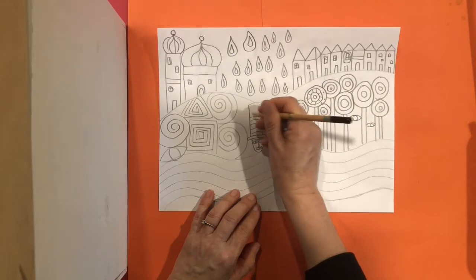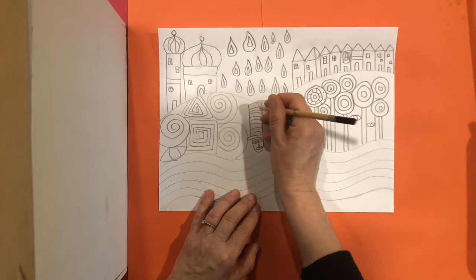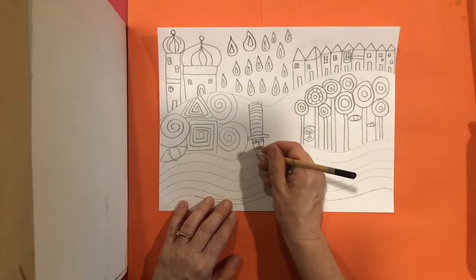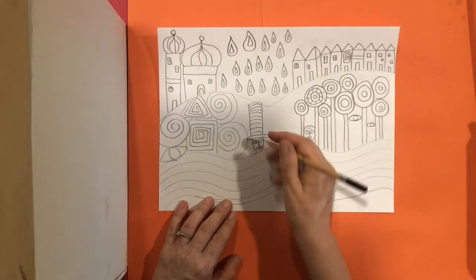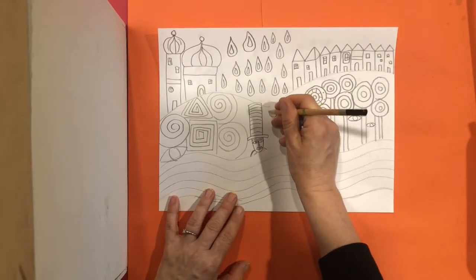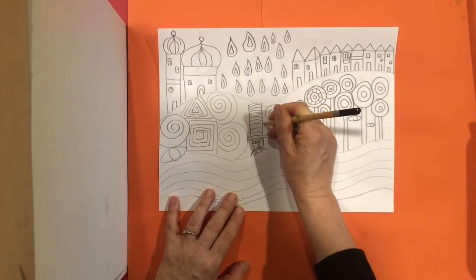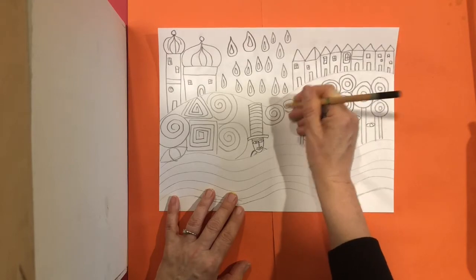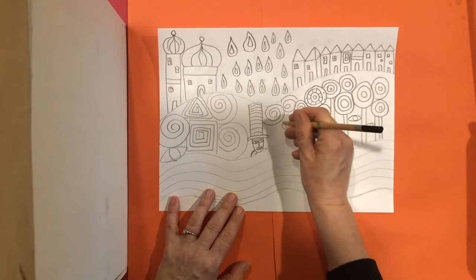And you can add as many faces as you like, or as many people in hats. Okay, this person's hiding behind there. I'll just add his little shoulders there. Okay, just finish off filling the space, because you really do want to fill the space as much as you can.